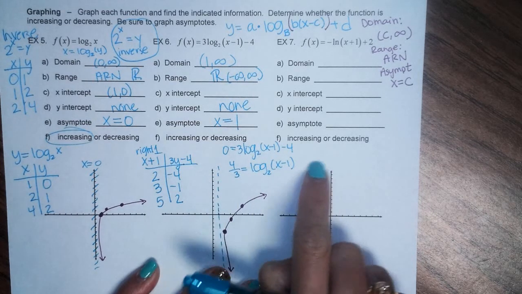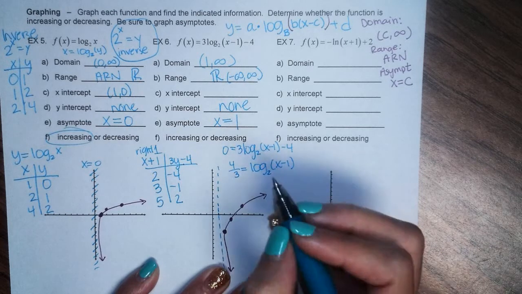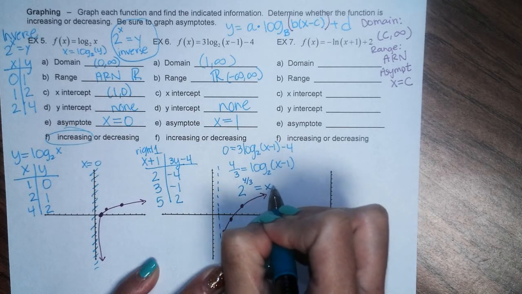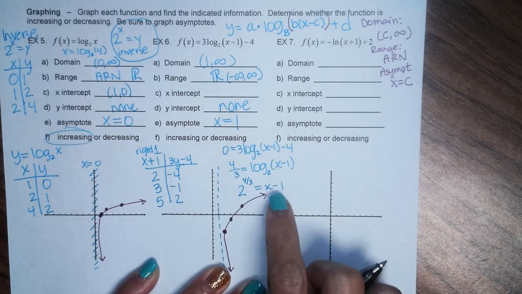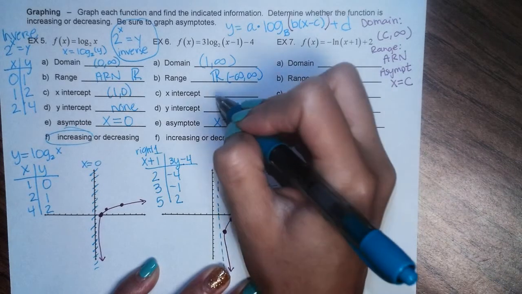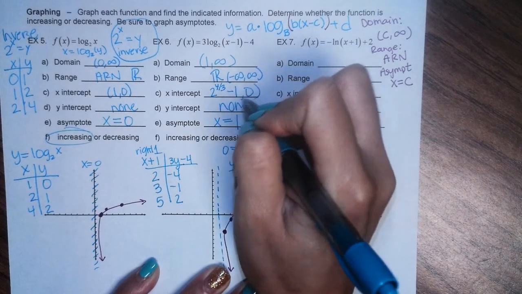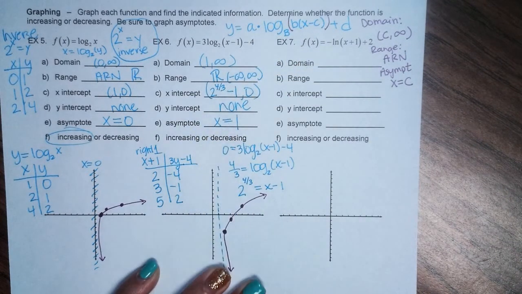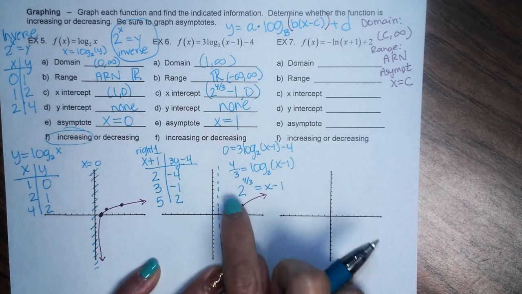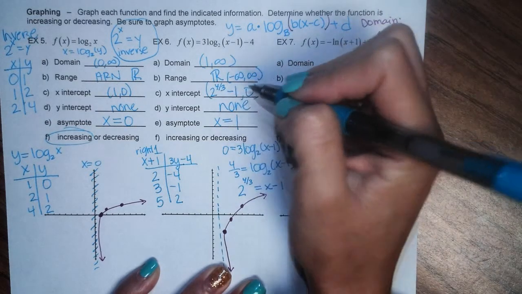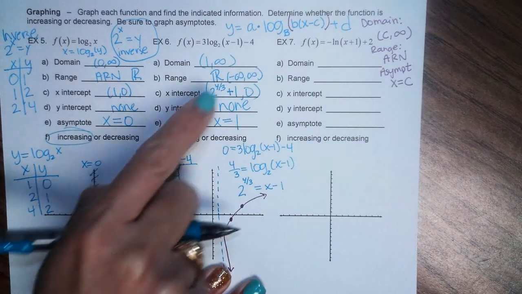You want to change the log into an exponential so that you can solve for x. So this would be 2 raised to the 4/3 equals x minus 1, and then if I just add 1, you'll have your x-intercept. So the x-intercept is 2 raised to the 4/3 minus 1. So that's acceptable, 2 raised to the 4/3 minus 1, but if it's multiple choice, you might not see that. You need to recognize 2 raised... Yeah, isn't it plus 1? Oh, you are paying attention. Yes. Thank you. Okay, so that's correct.